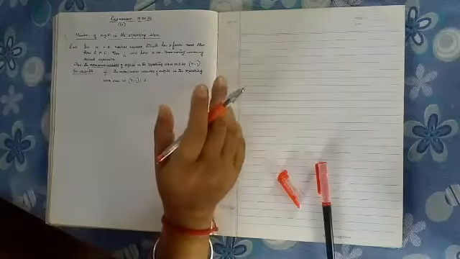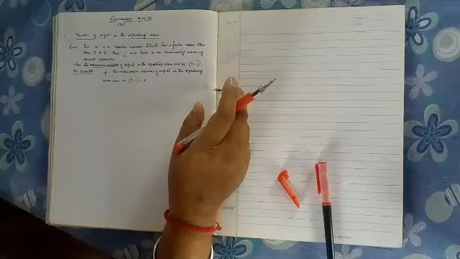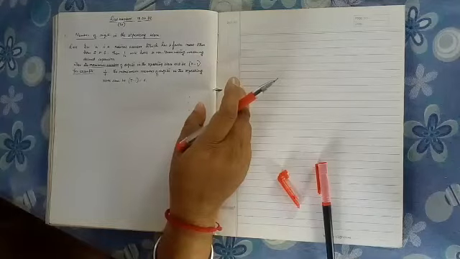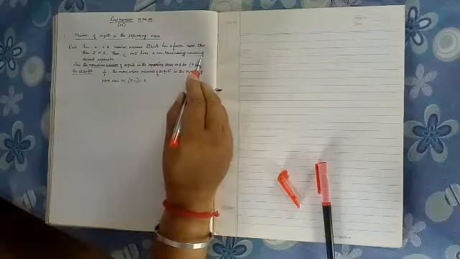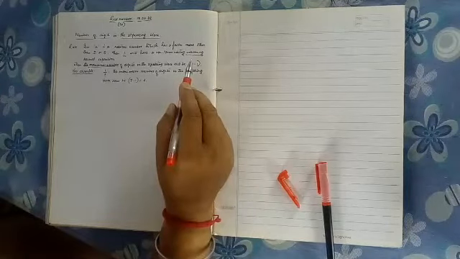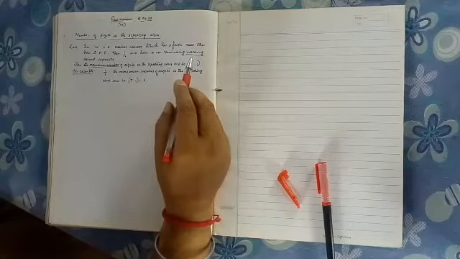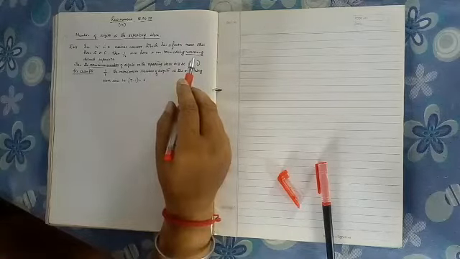So what we come to know is, if n is a natural number which has a factor other than 2 or 5, then 1 by n will have a non-terminating recurring decimal expansion. Since it is recurring, some digits will be repeated, and the digits which are repeated are called the repeating block.